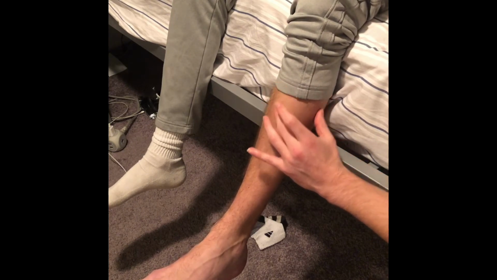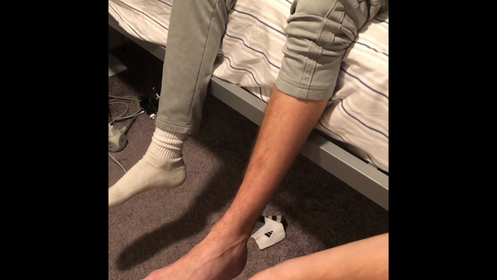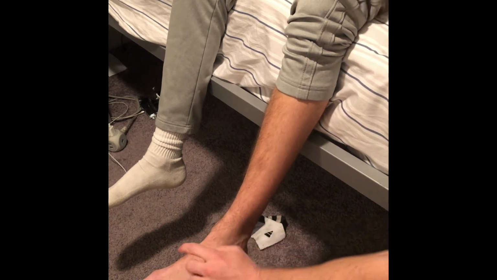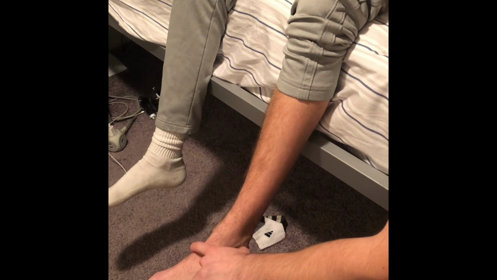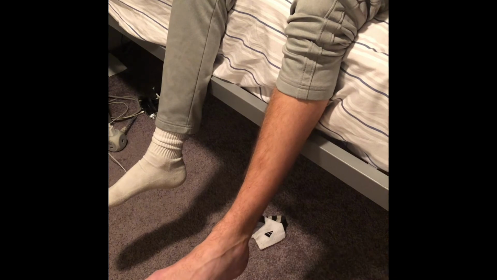It goes down and attaches on the base of the first metatarsal, comes down here, base of the first metatarsal. It goes down to the medial cuneiform. Those are the attachments of the peroneus longus.